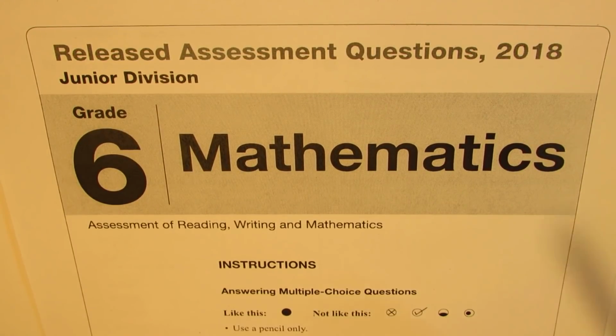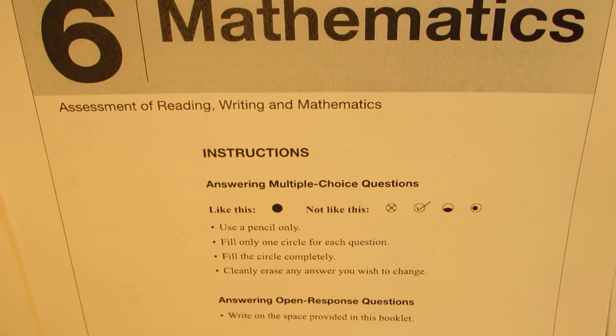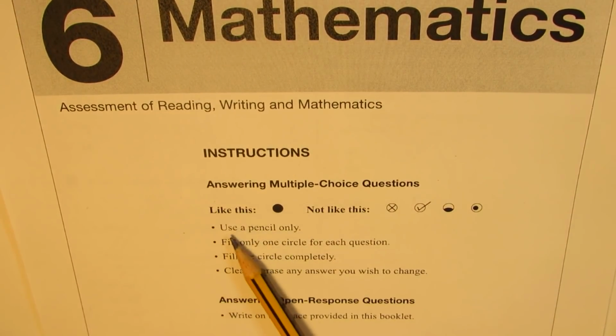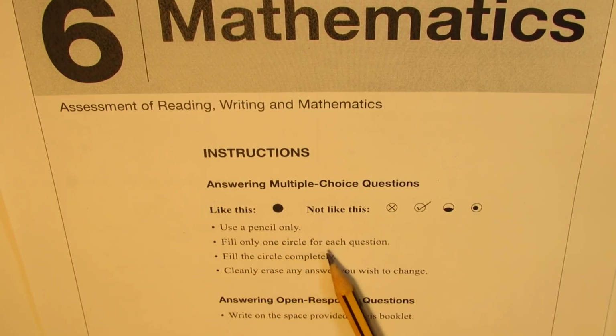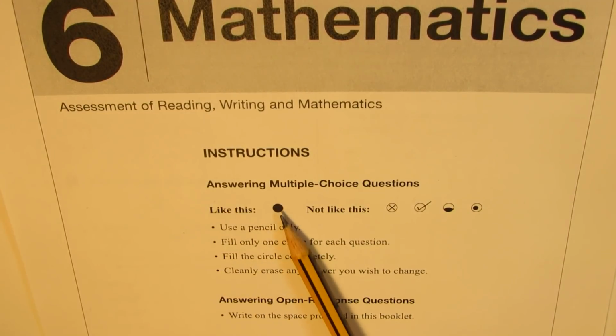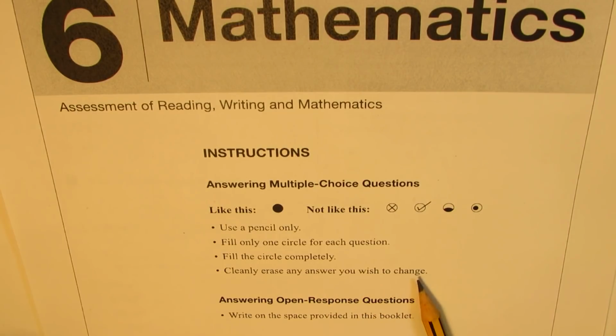Now, first, it is very important to understand the instructions right there on the very first sheet. When you go through these instructions, it is clearly written here: use pencils only, fill only one circle for each question. Fill the circle completely, like shown here. Cleanly erase any answers you wish to change, right? So that is for the multiple choice questions.